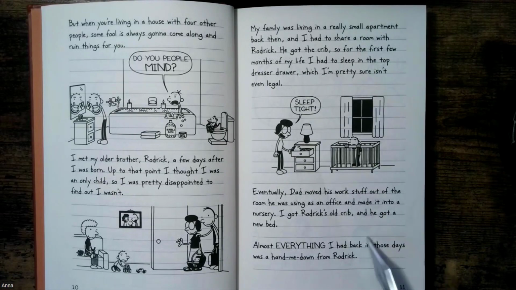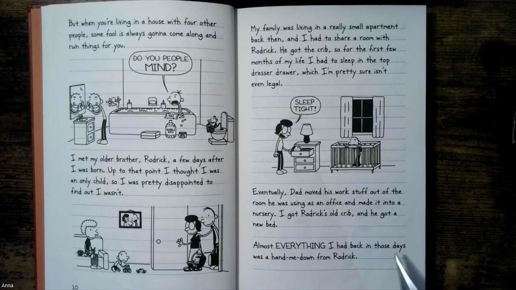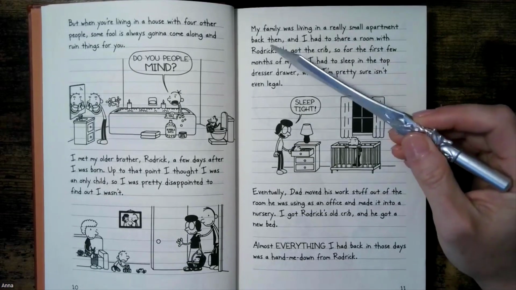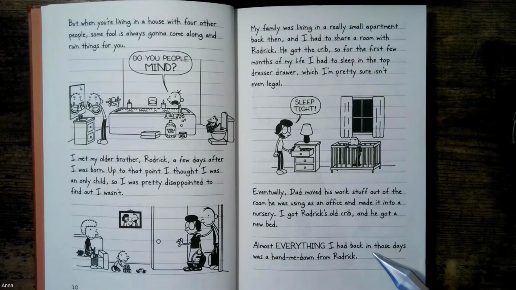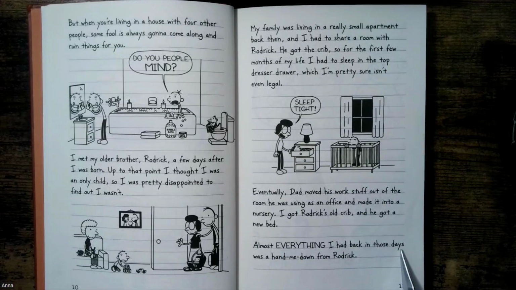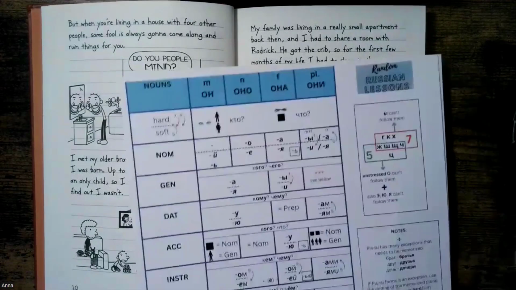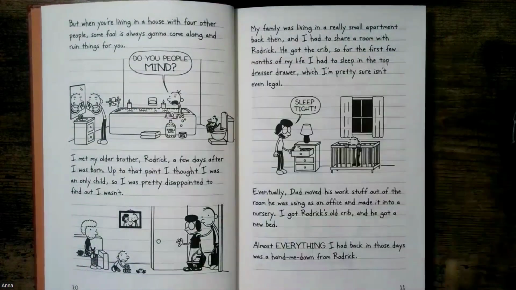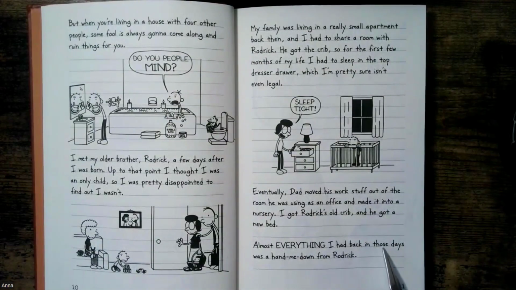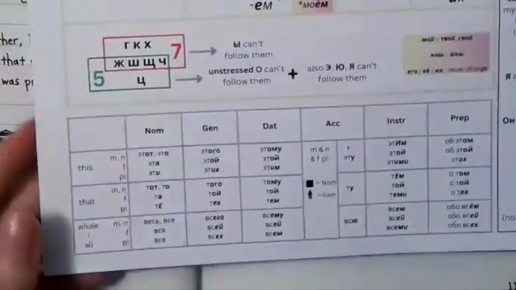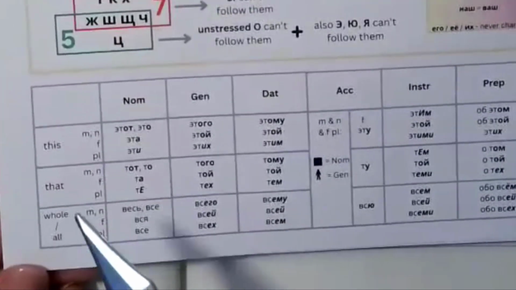Okay, and the only thing we have left here is "in those days." Now, "in those days" we can translate as one adverb, тогда, which is like "back then," but we can also translate it literally, in those days, into Russian. Now, days is our noun, so we'll be looking up forms here. And then those is our pronoun, and we will be looking it up here.